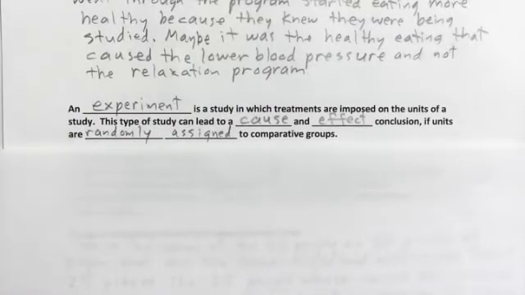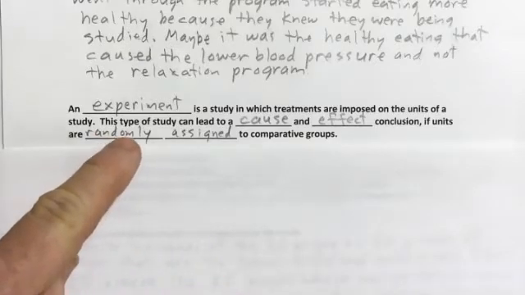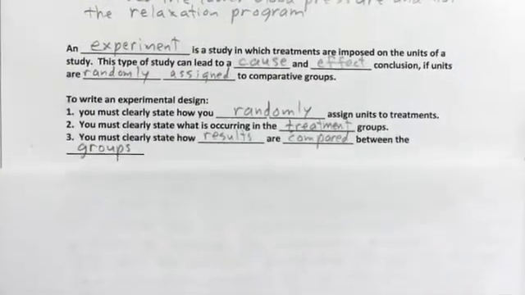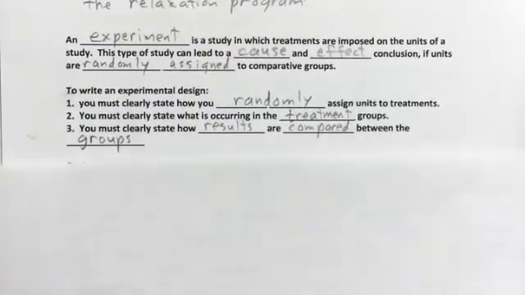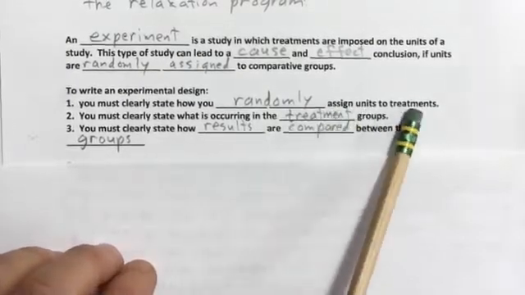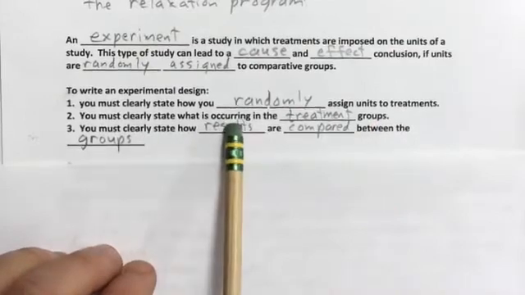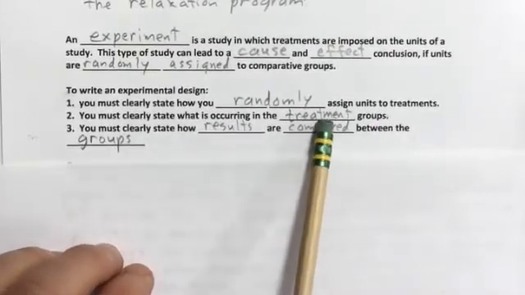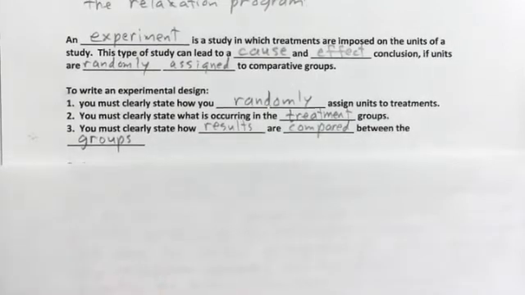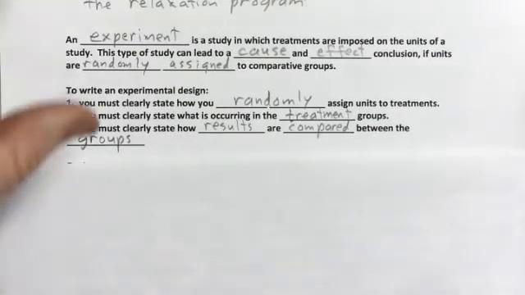Our gold standard for cause and effect is a controlled comparative experiment in which the units have been randomly assigned to the treatment groups. Okay, so to write out an experiment, if you're asked to design an experiment, you have to do three things. You must clearly state how you randomly assign the units to the treatments. You also must clearly state what's happening in the treatment groups. And thirdly, you must clearly state how the results are compared between the groups. You have to do those three things.